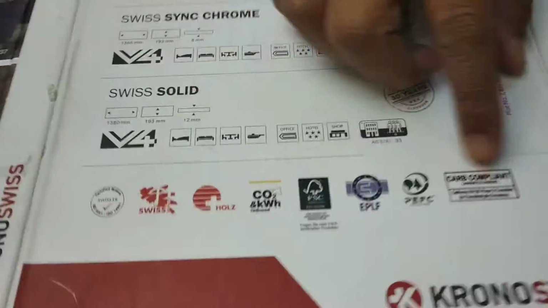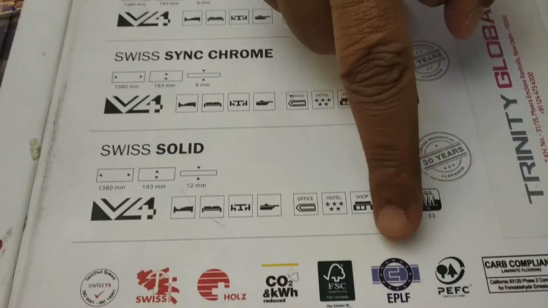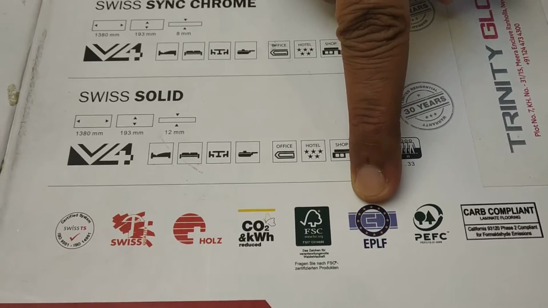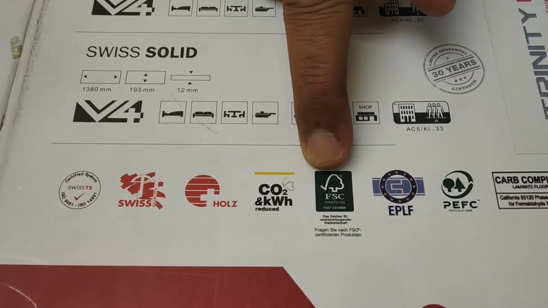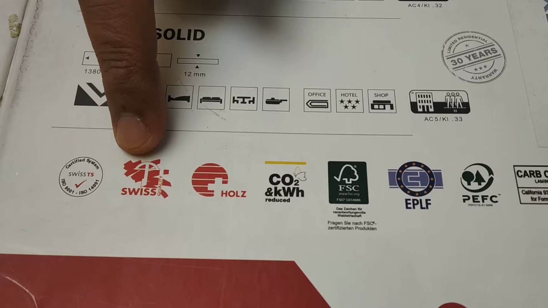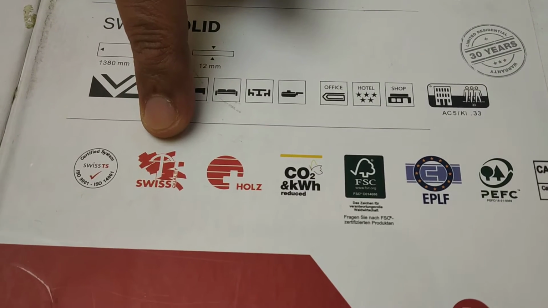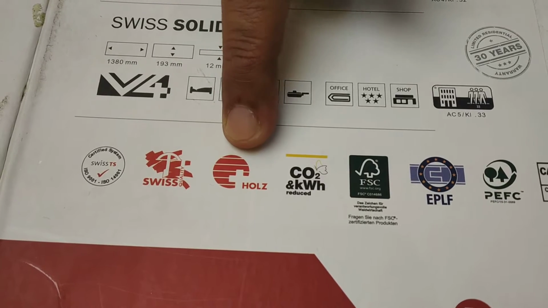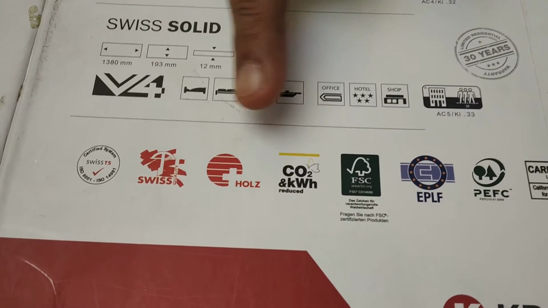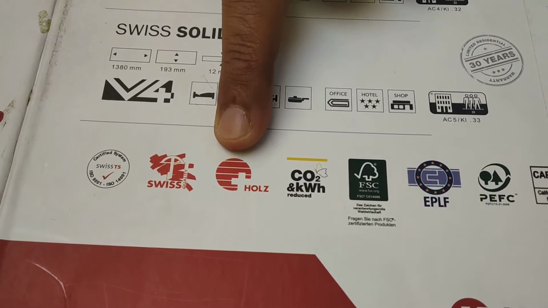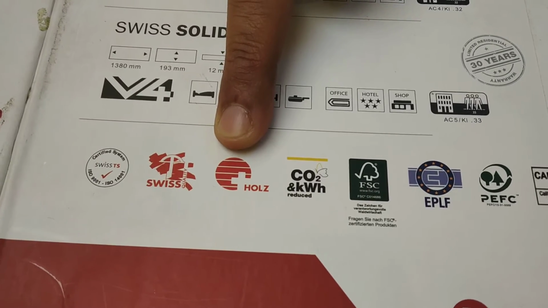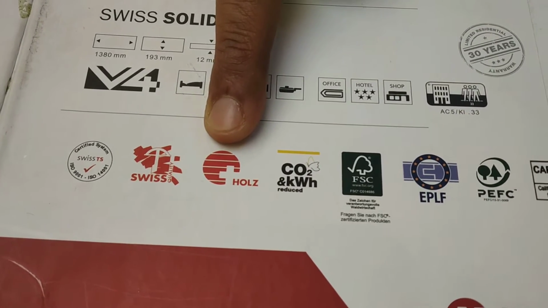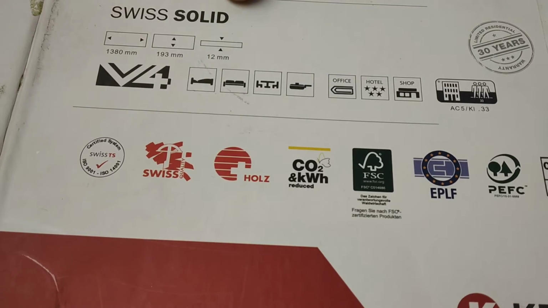Then we have, as you can see in the nomenclatures, EPLF membership here, and FSC that I just spoke of. This symbol denotes that this particular product is of Swiss origin. This symbol denotes that the raw material that goes into the manufacturing of this product is sourced from the local forests, Swiss wood.